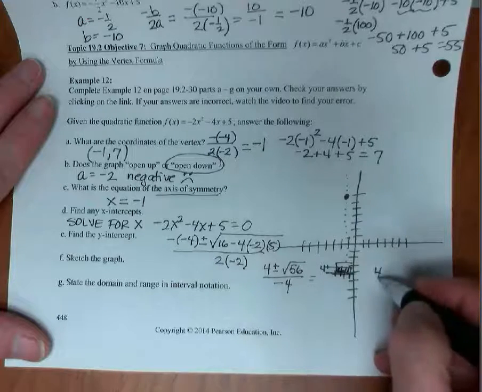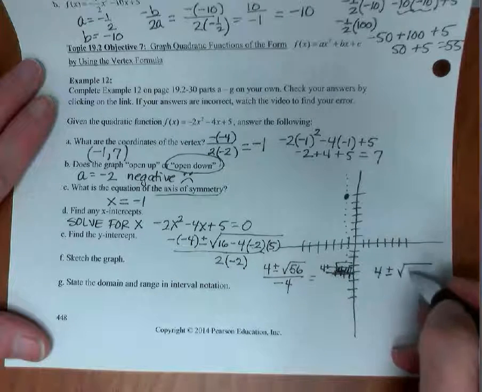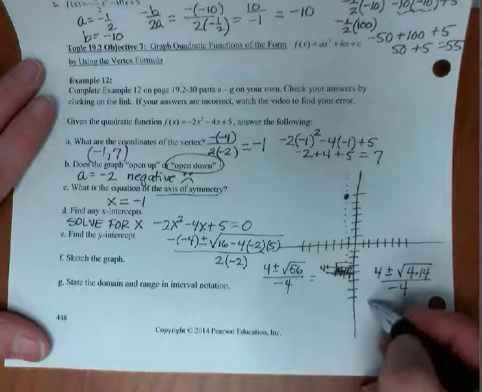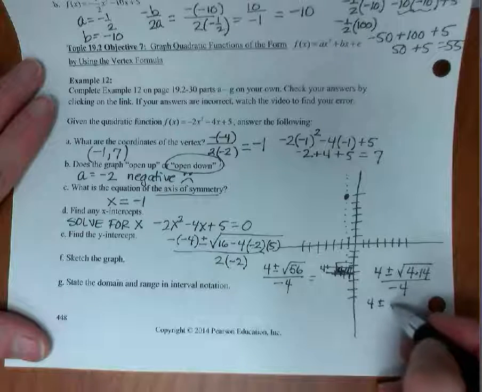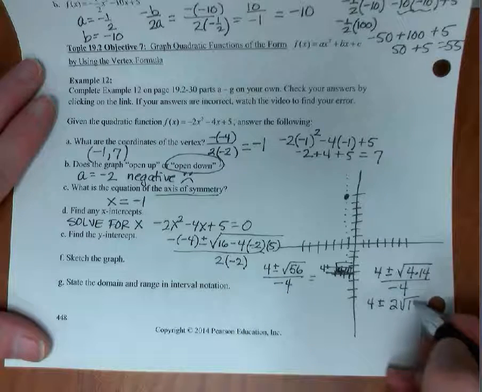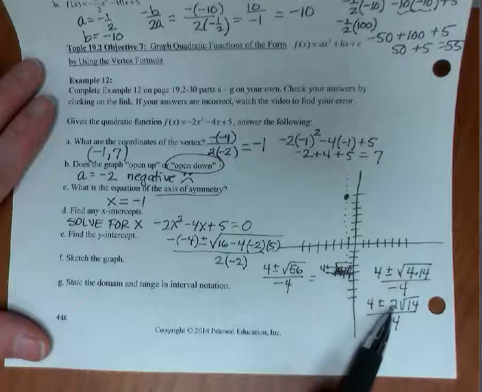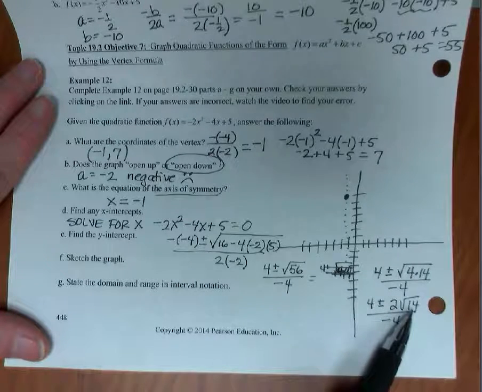I'll rewrite this here. 4 plus or minus square root of 4 times 14. So square root of 4 is 2. I leave the square root of 14 in here.